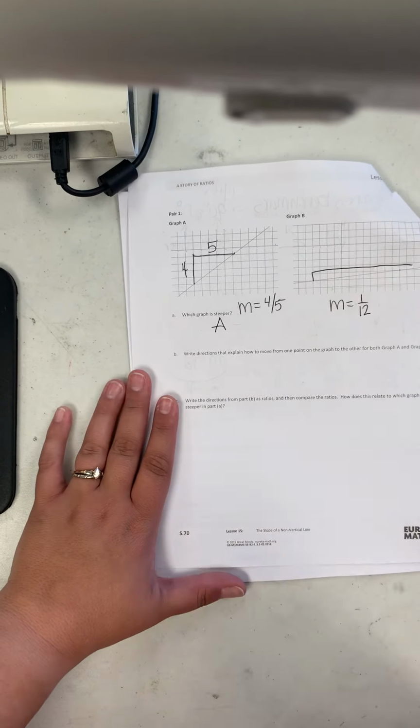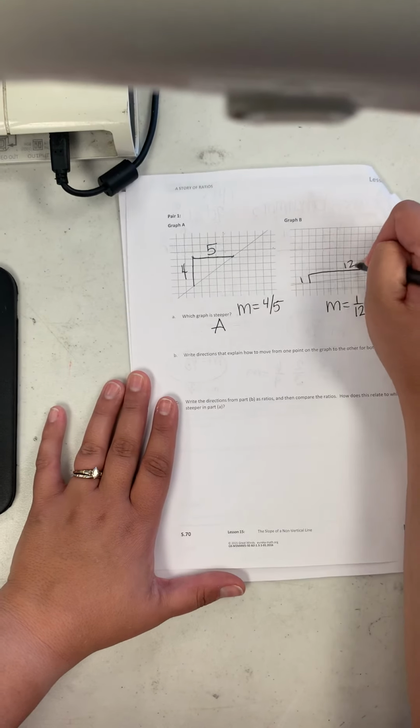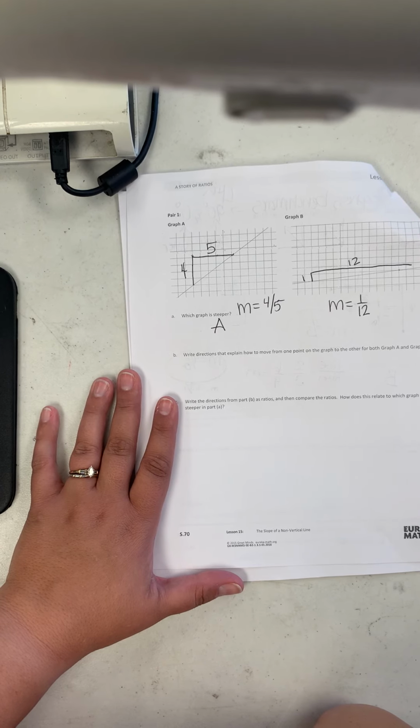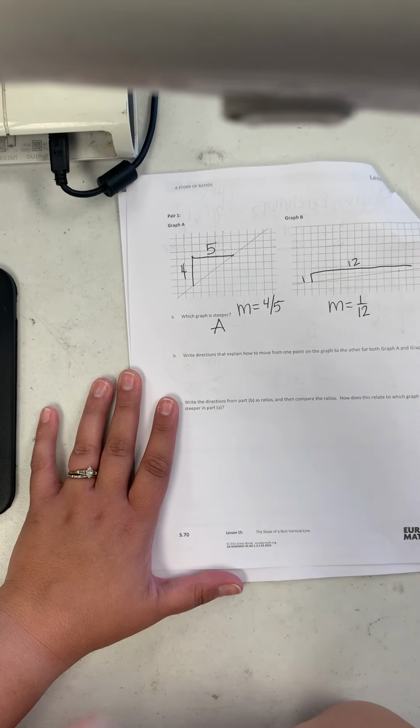Look up when you're done and make sure it matches mine. Make sure that you've labeled your slope units in the triangle and as your fractions. And by the way, if it doesn't look like a triangle when you draw it, you probably did something wrong.